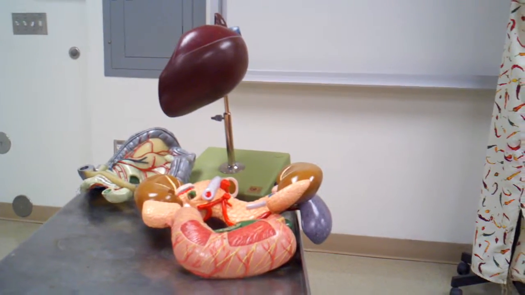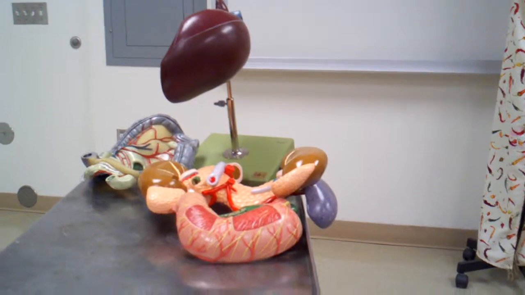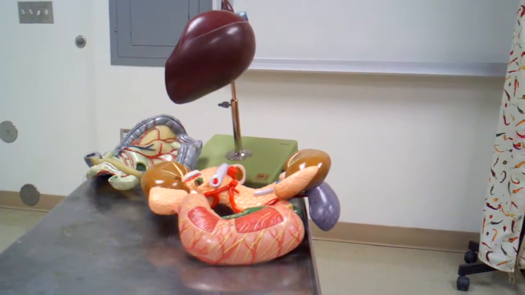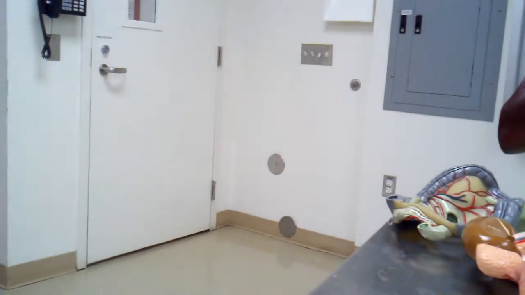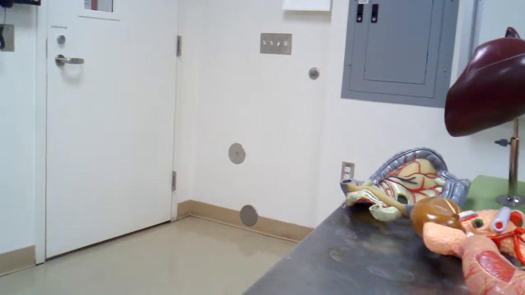Okay, muscles. Sometimes I put my camera down. It's like wires crotch on my boobs. I won't use that model. I'll use this model. This model makes a lot more sense.